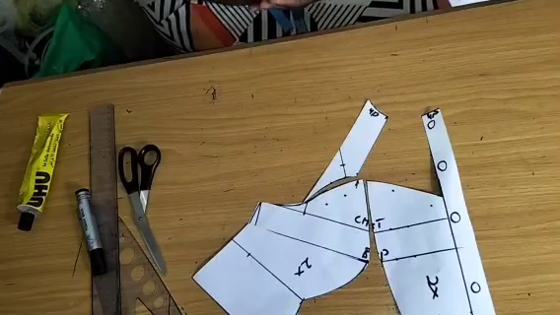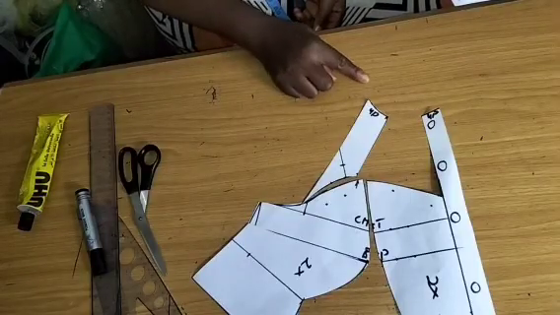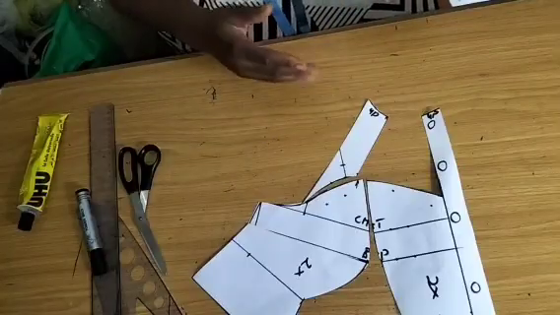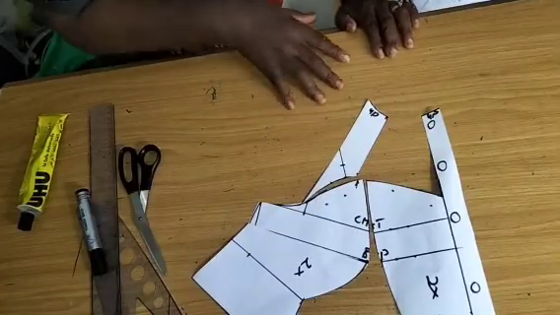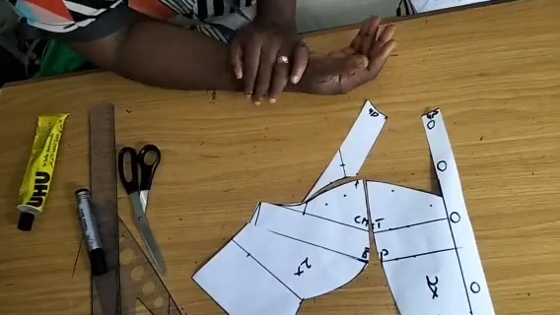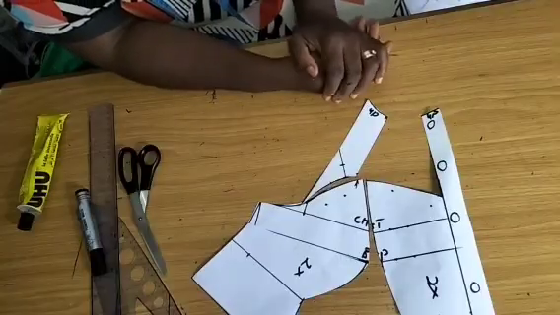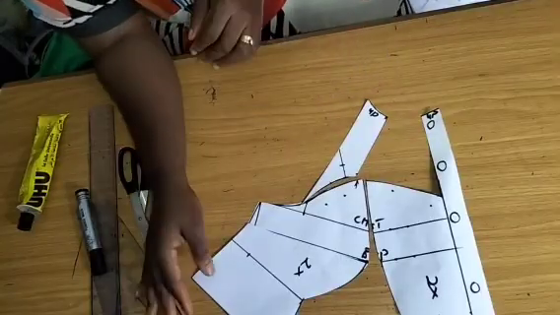Okay, but the back is actually simple. It's just a halter neckline which will be turned appropriately. We have our buttons already, so at the center back we'll be closing up the center back. There is no zipper to it.